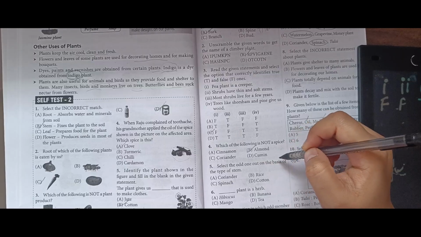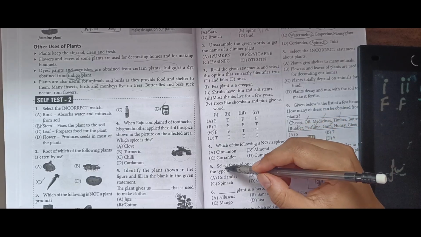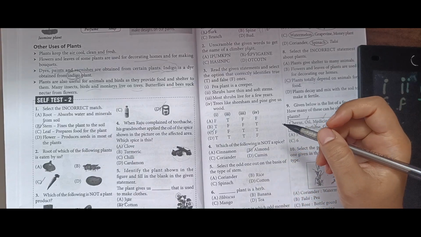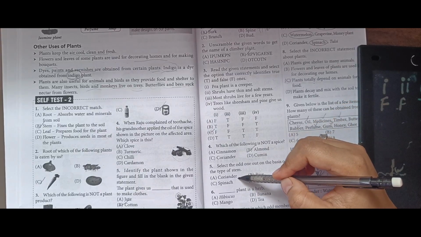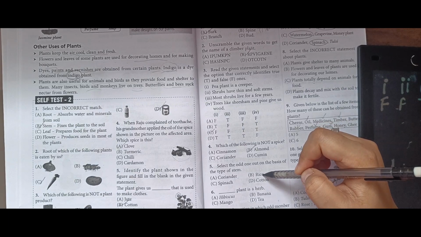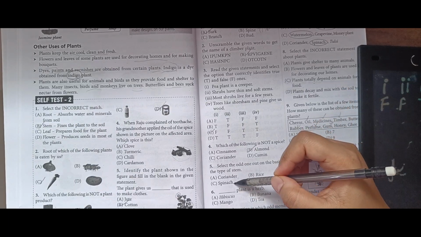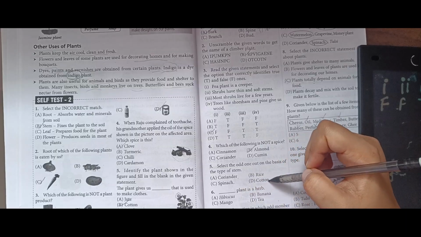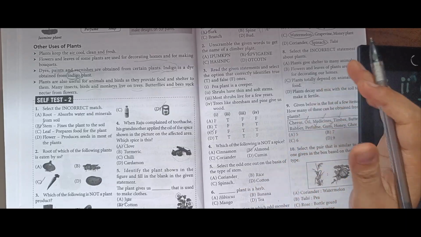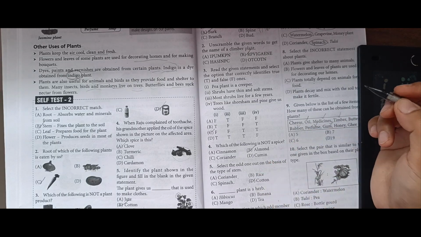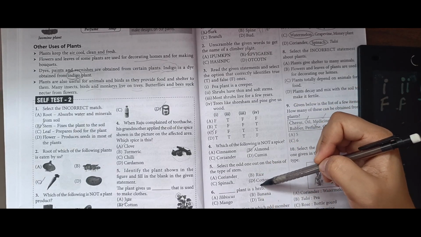Select the odd one out on the basis of type of stem. We need to find the odd one out. Coriander is a herb, rice is also a herb-like structure, spinach is also a herb. Cotton is a shrub, which is a little bit bigger. So the answer is D. Plant is a herb.